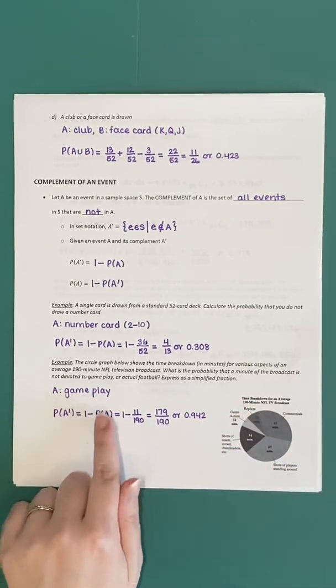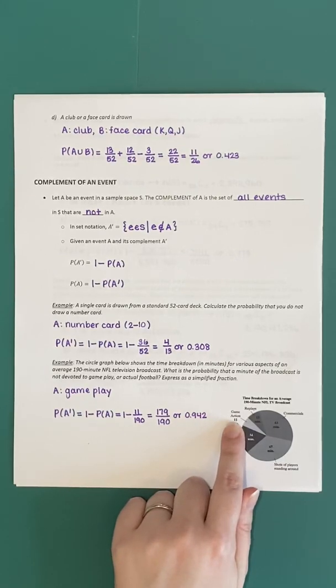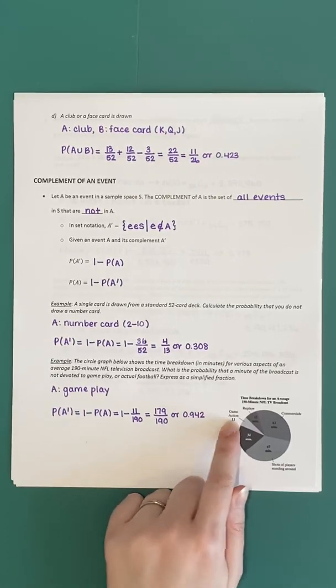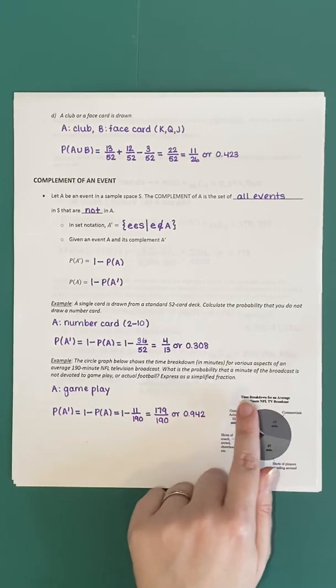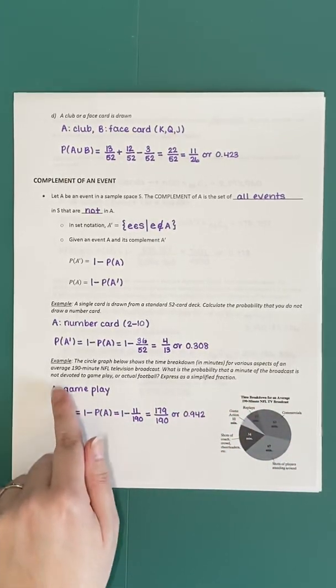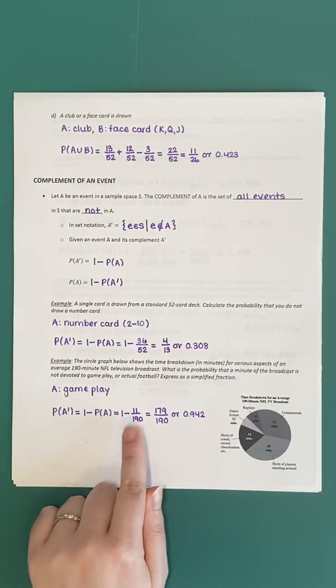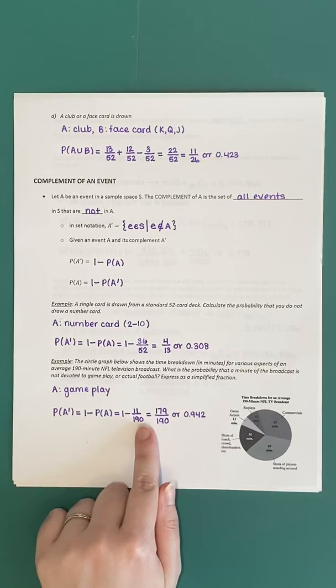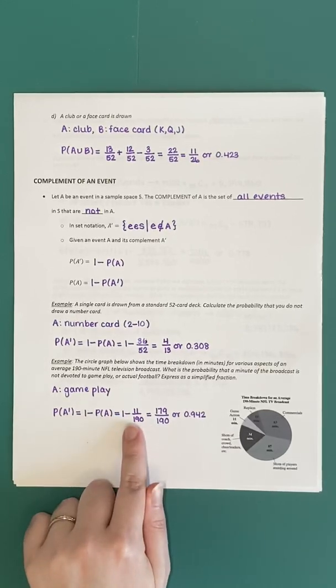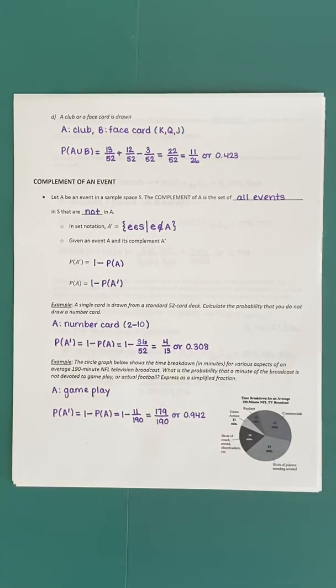So actual gameplay is 11, so there's 11 ways to get a minute of gameplay out of the 190 minutes representative of the entire broadcast. So the probability of the event A is going to be 11 out of 190. And again, you can do this subtraction in your calculator. 1 minus 11 out of 190 comes out to 179 out of 190, or approximately 0.942.